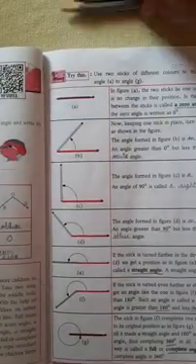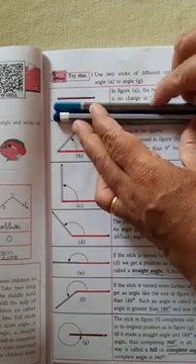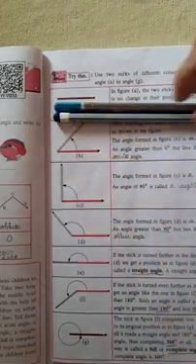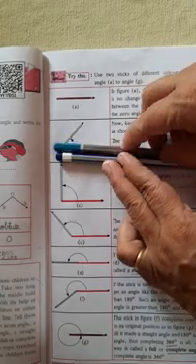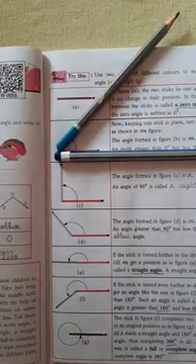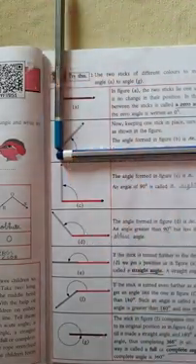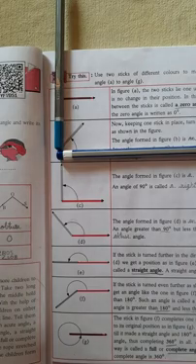Okay. Now here we have seen when the pencils are together, there is no gap, no angle. So it's a zero angle. When a pencil is moved like this, less than 90 degree, it's an acute angle. 90 degree, it is a right angle.